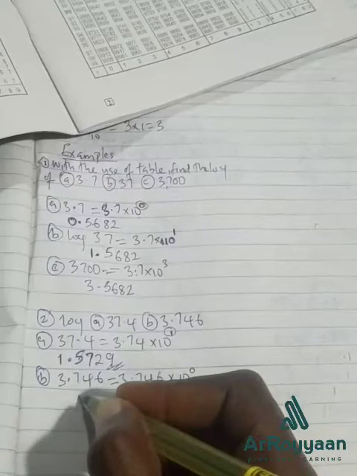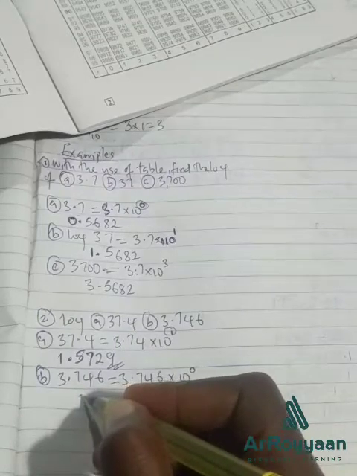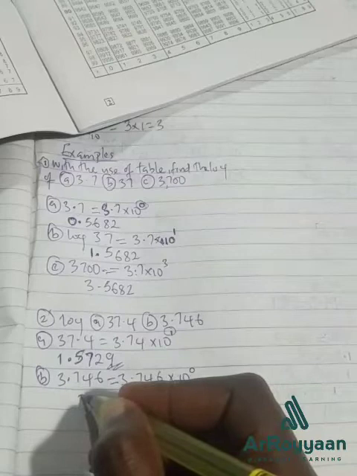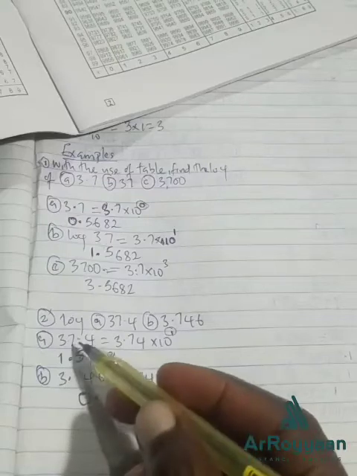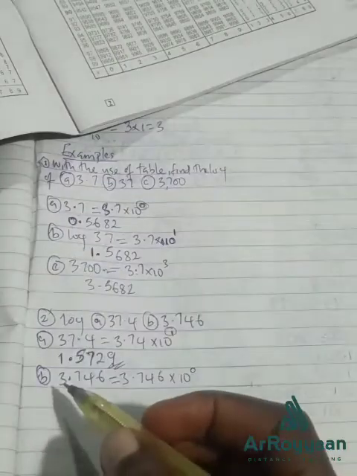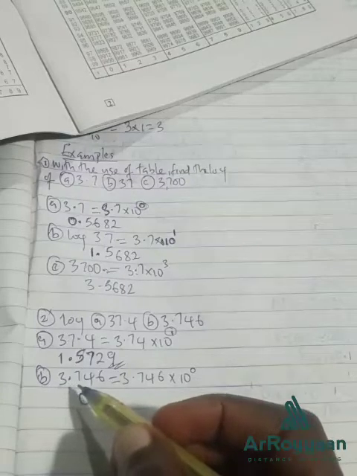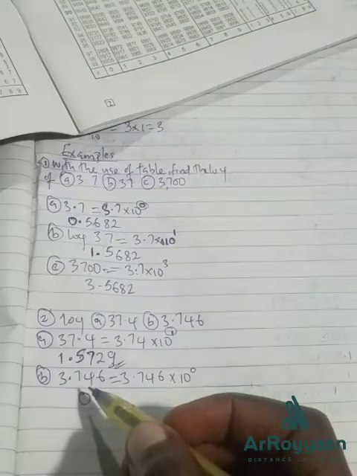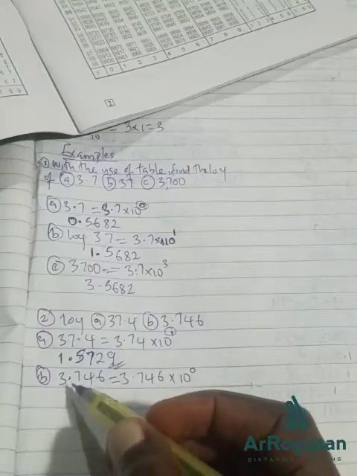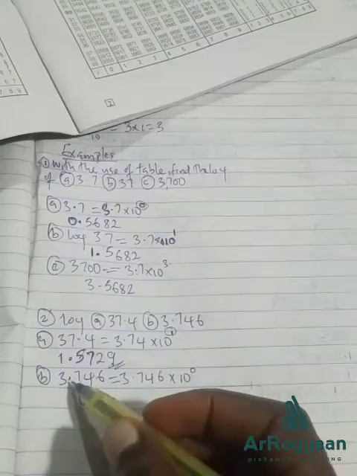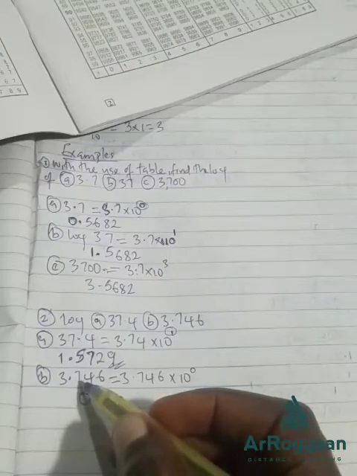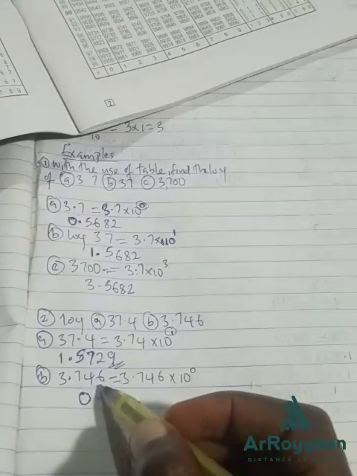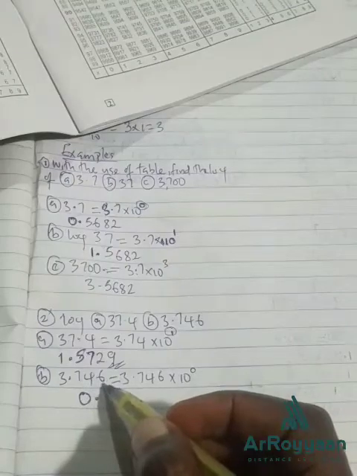So we'll start our work solving for our 3.746 by knowing our integer to be 0 point. So now notice, how is this different from this and different from this? So here if we want to use our table to solve for our logarithm, firstly we ignore our decimal point. As I said earlier, we will solve for what? 37 under 4 under difference 6.